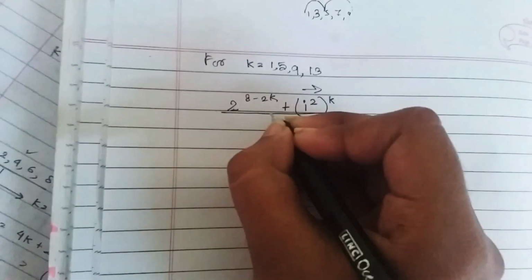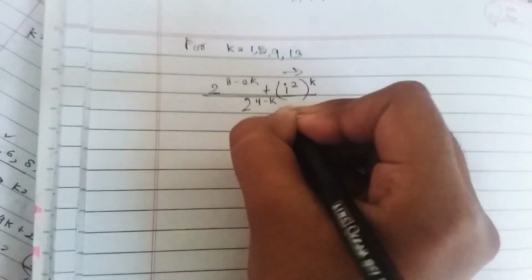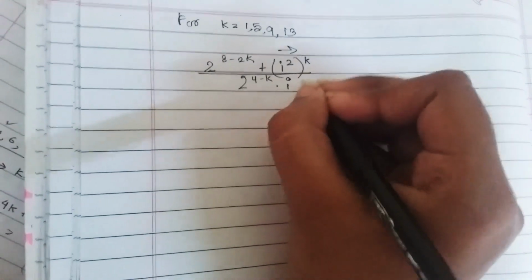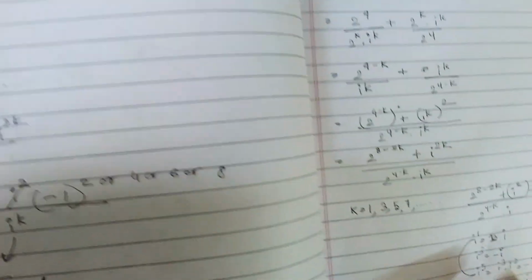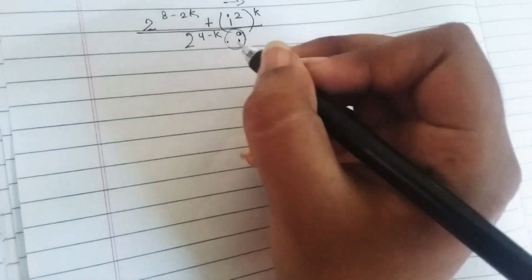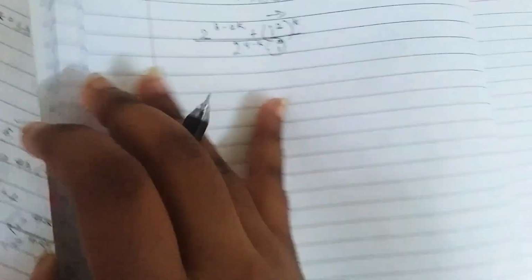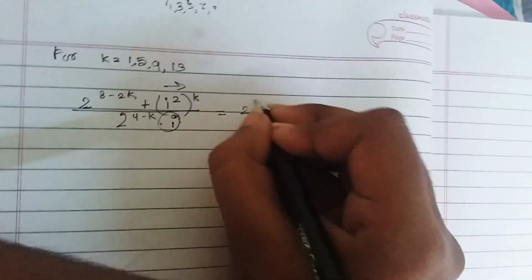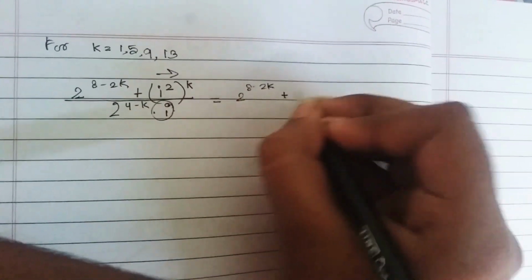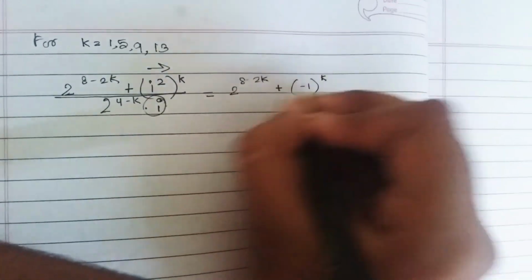Then on the downward side, what do we have? 2 to the power 4 minus k, into i. In case of 1, 5, 9, 13, what do we get? We get only i. So this value will be only i. It doesn't matter what it is. And we can also write it like this, because it will always remain minus 1.